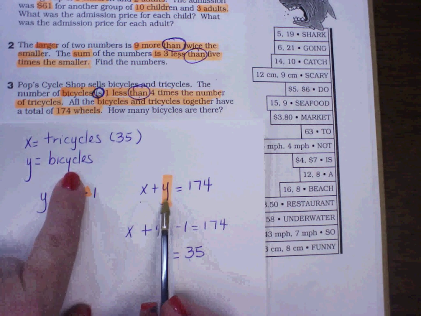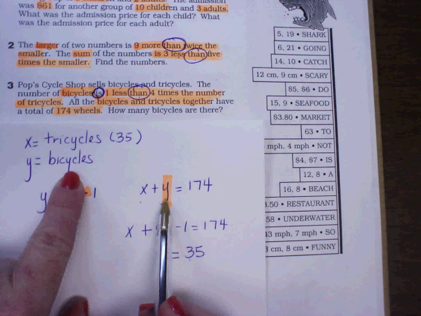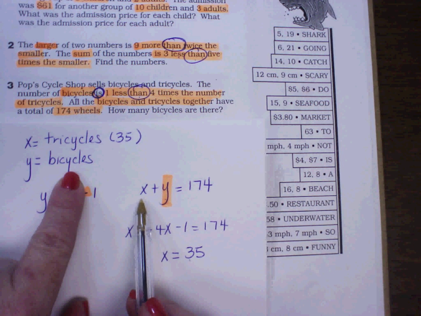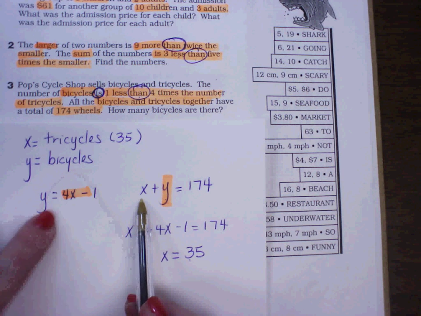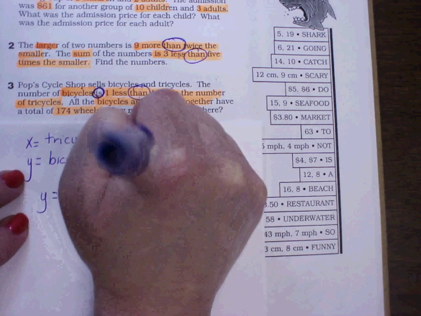There are 35 tricycles, right? Because that's x. So what are you going to do? 174 minus 35. There you go. And that's how much? 139. Or you can just say 4 times 35 minus 1.